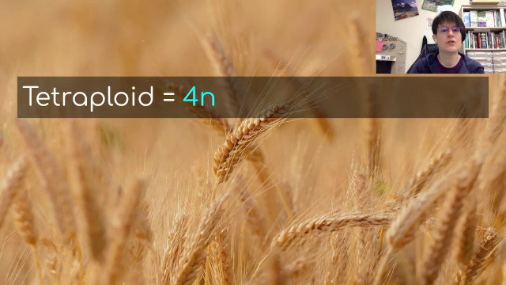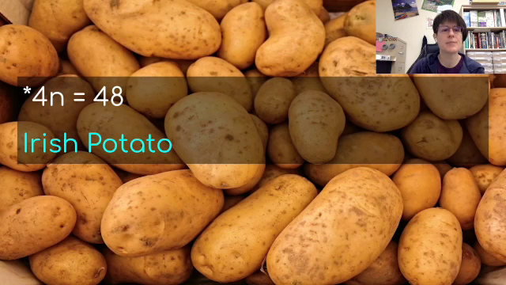There's also tetraploid, and this is 4N. An example is the Irish potato. Again, you would have two gametes coming together that were diploid, but then during meiosis, the lining up of the homologous pairs does not happen properly, so they would not be able to reproduce sexually.